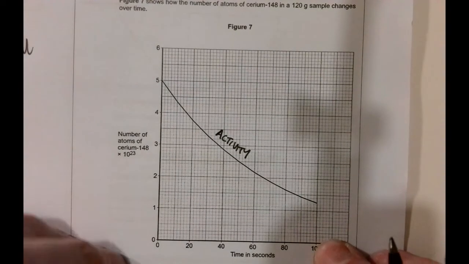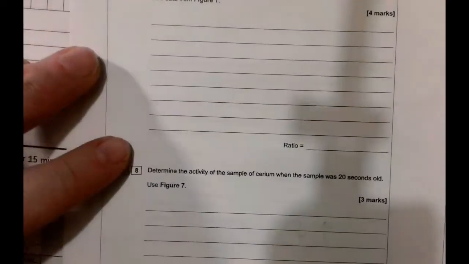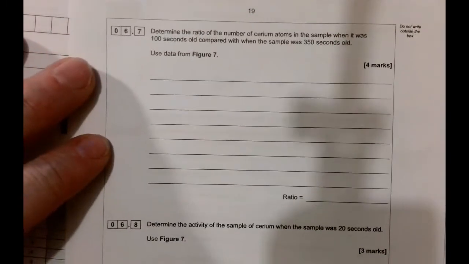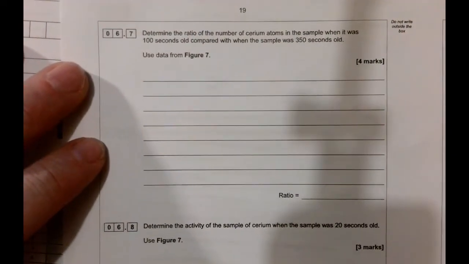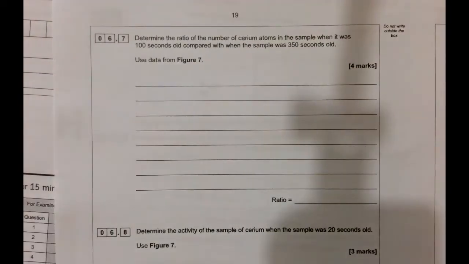So turning over to the back page, upside down, sorry about that. Here we go. Determine the ratio of the number of cerium atoms in the sample when it was 100 seconds old compared to when it was 350 seconds old. So, first of all, let's find the half-life.